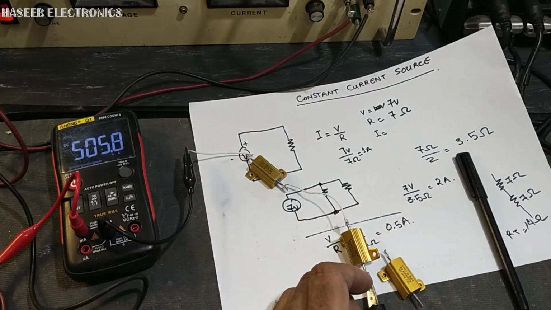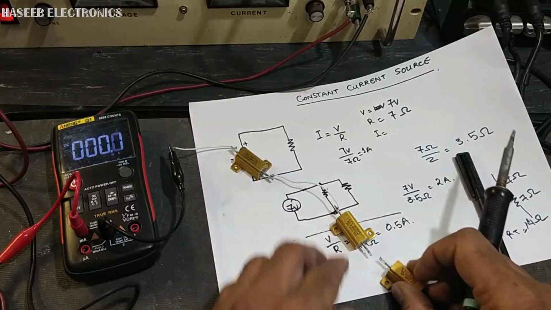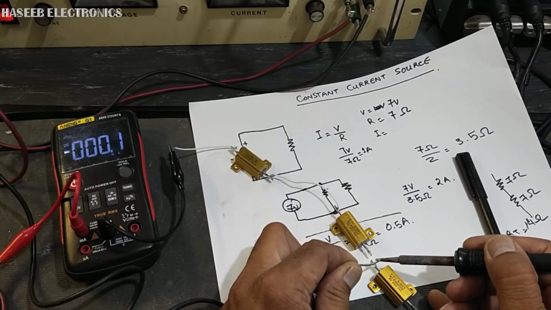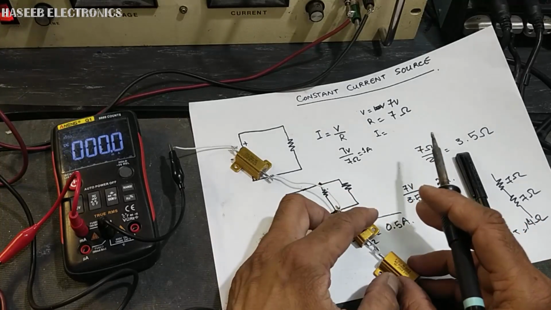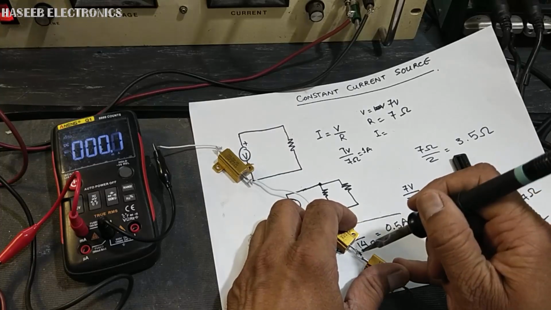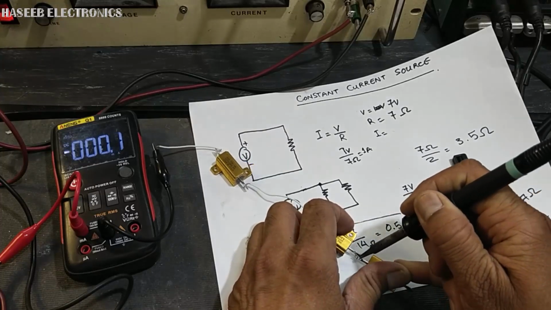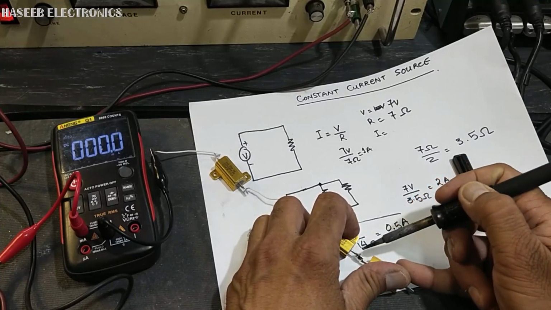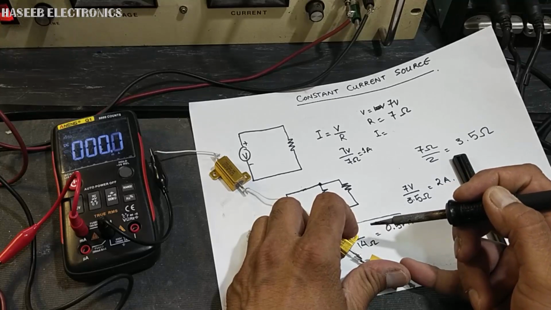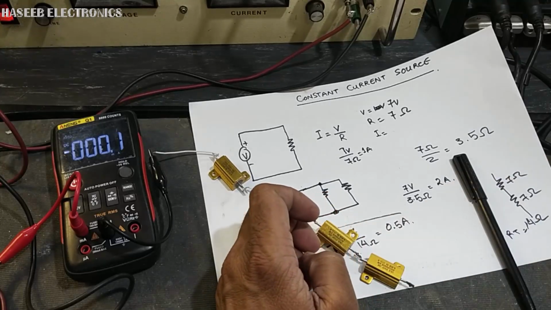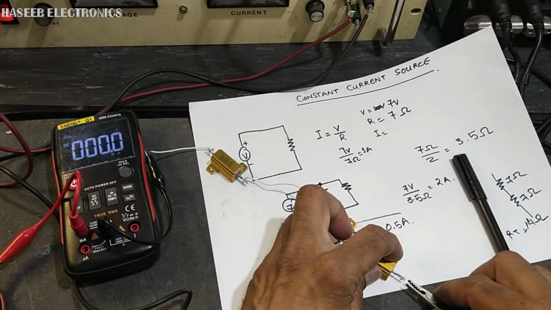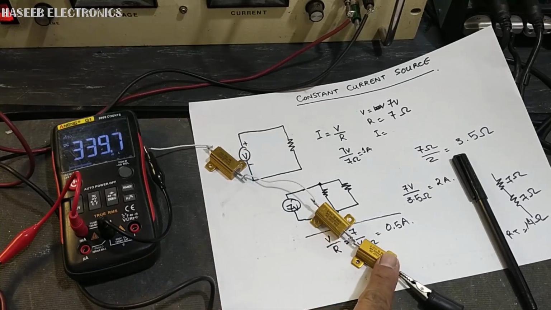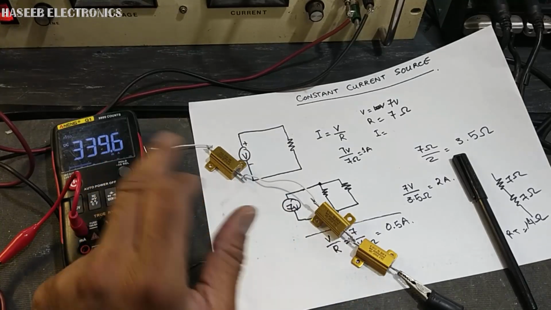Okay, now if we connect another load in series, if we increase the load size by adding series resistance, at that time the current will decrease. But a constant current source will not take care of the load resistance; it will monitor its current, and it will adjust its voltage until the current level is reached. Now we connected 7, 7, 7. So now the current dropped.